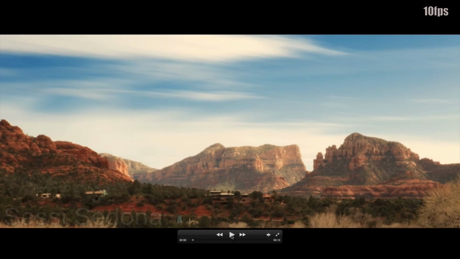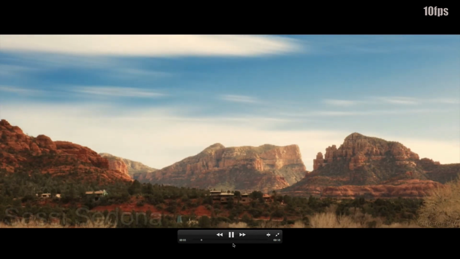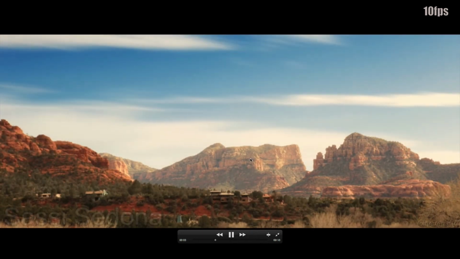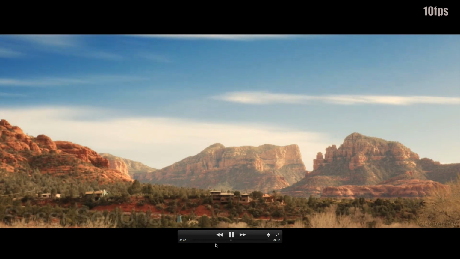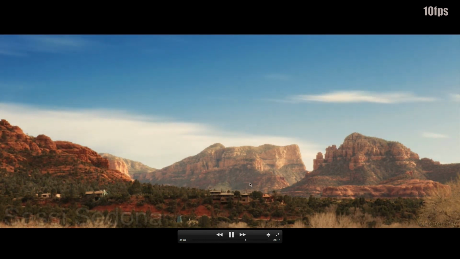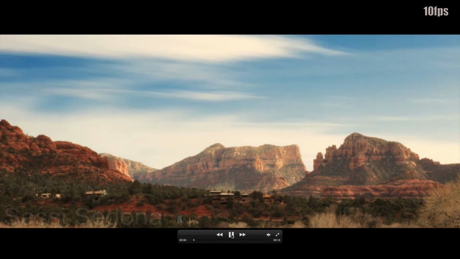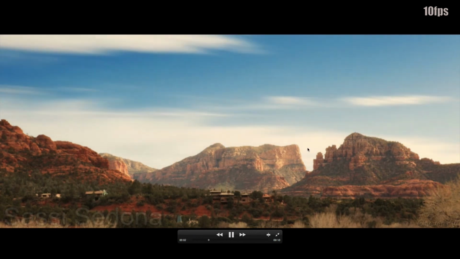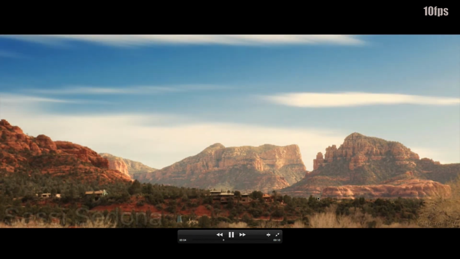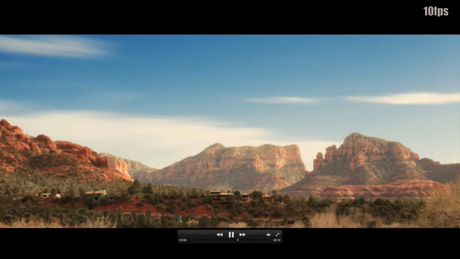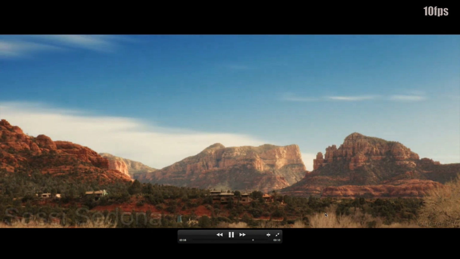This is another time-lapse in Sedona, and you can see here how color and the light changes here dramatically. It's not a long period of time that I have here captured, but it's significant how different these parts of the landscape are in this short time of capturing all of that.